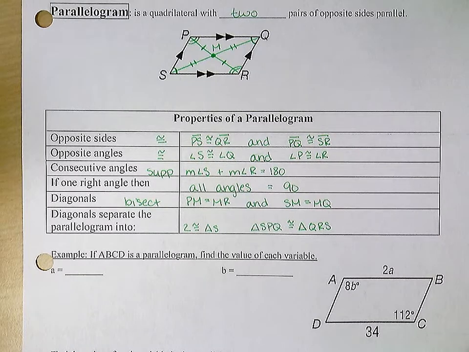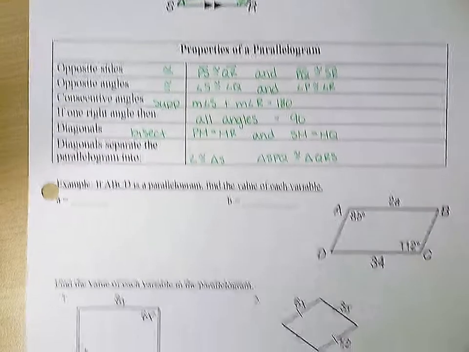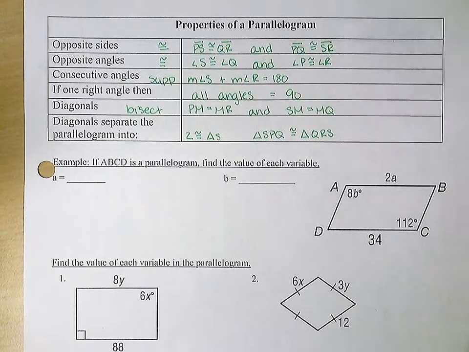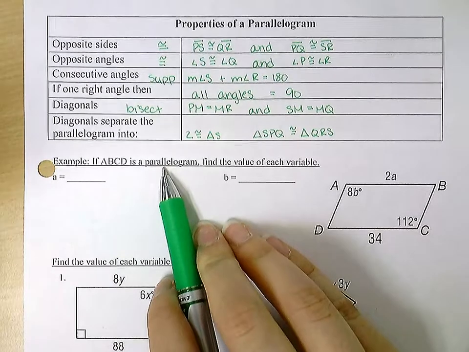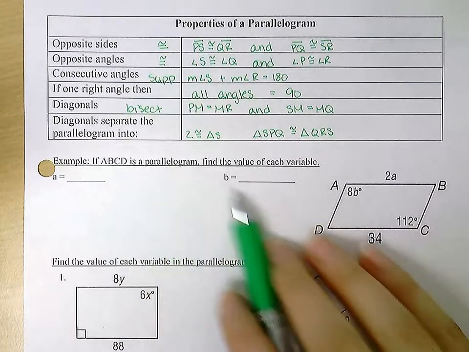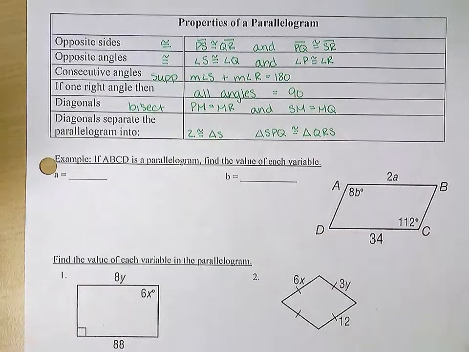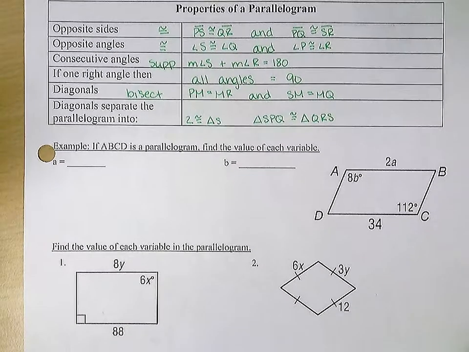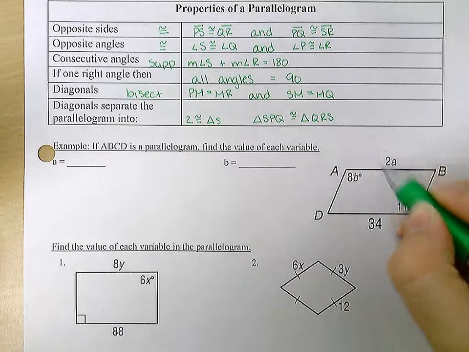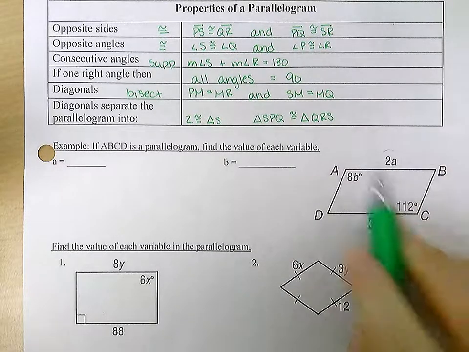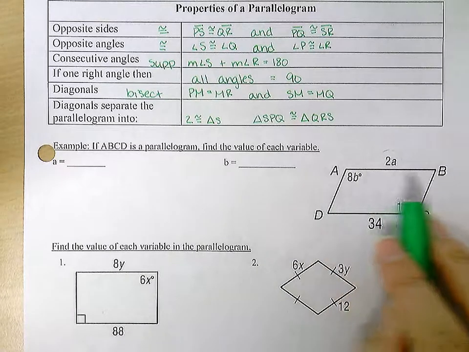We're going to use these properties to solve for different sides and different angles within a parallelogram. So if you look at our first example here, if ABCD is a parallelogram, so we know it's a parallelogram, we want to find the value of each variable. So we want to find A and B. Well, A is right here, and it's alongside AB.